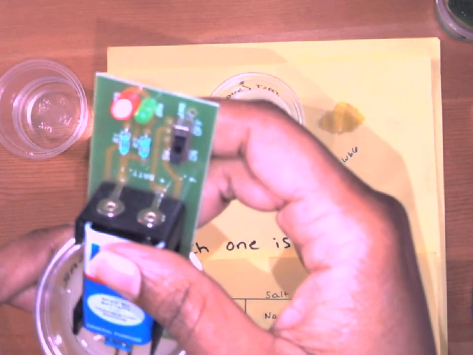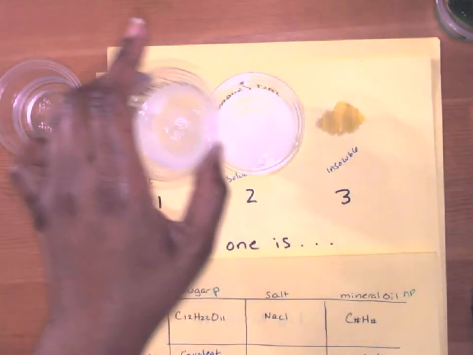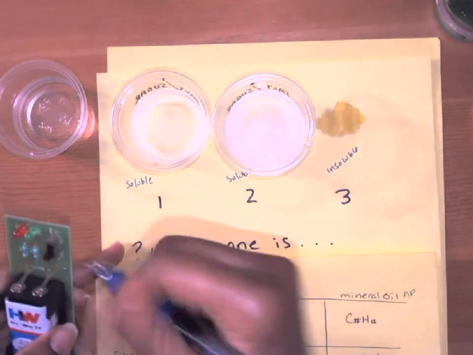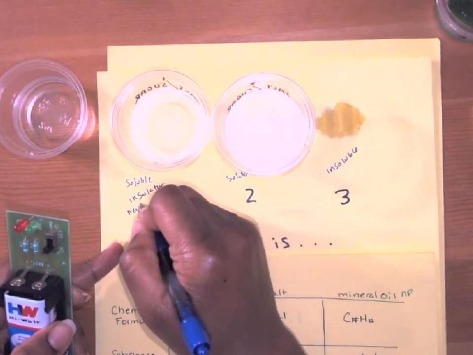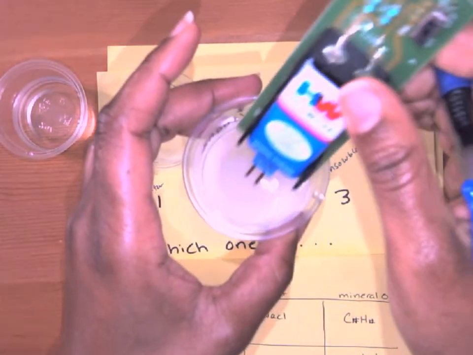And as you can see, only the red one lights up. And again, for our test, that means it's an insulator. Okay, so take my probe out, I'm going to clean this off. And I'll write down this is an insulator. And also it's neutral, right? It wasn't an acid. Okay, I'm going to do the same thing now for substance 2.